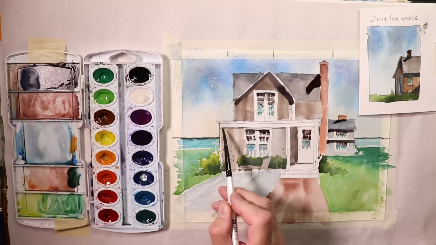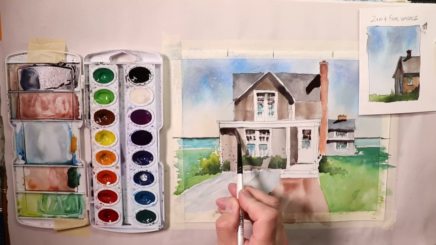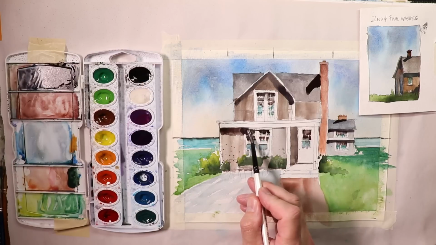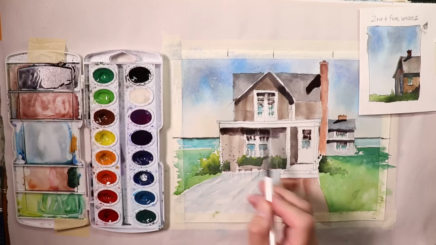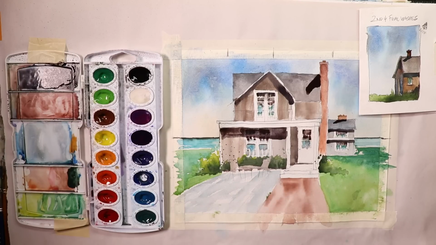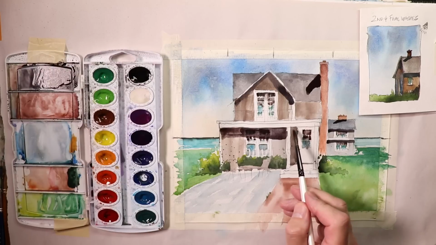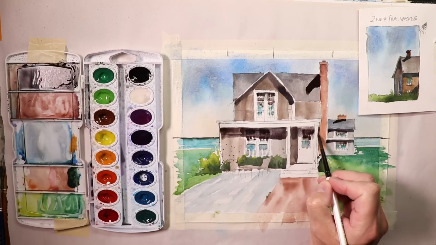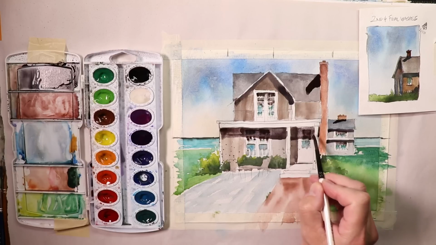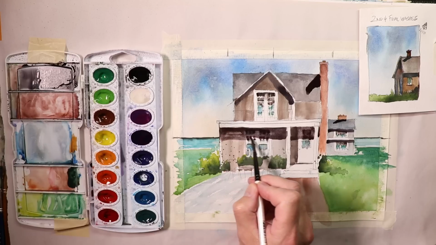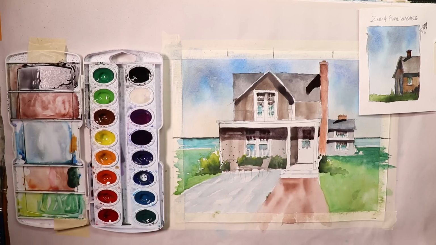And then we're going to have a darker dark under here. Okay, some shadow under there.